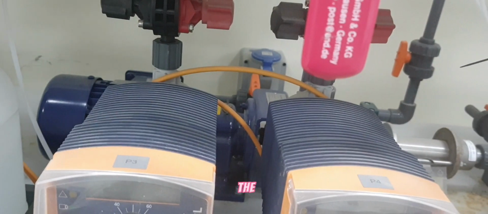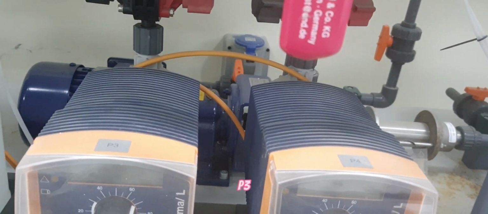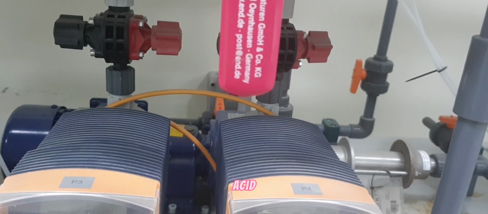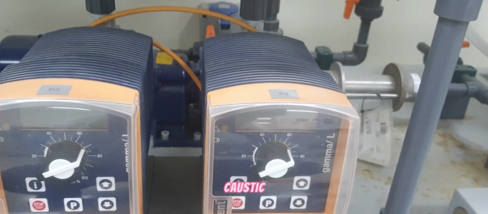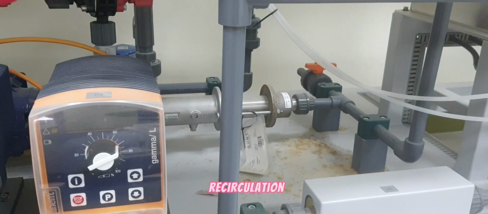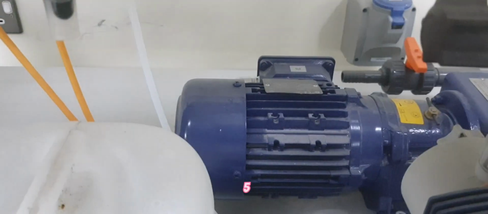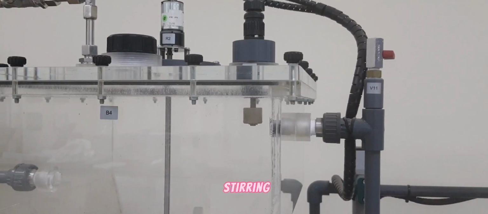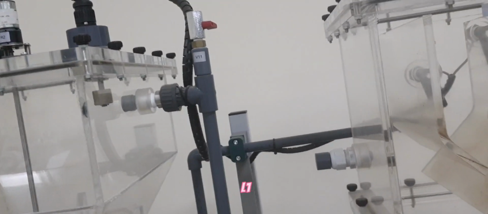used to transfer the chemicals. P3 and P4 are the metering pumps, where P3 is for acid pumping and P4 is for caustic, and P5 is the recirculation pump. This is my P5, which is at the back. P6 here is the feed pump, and P7 is the treated water pump, and then R1 and R2 here are for stirring, and L1 and LHZ, these are different levels.